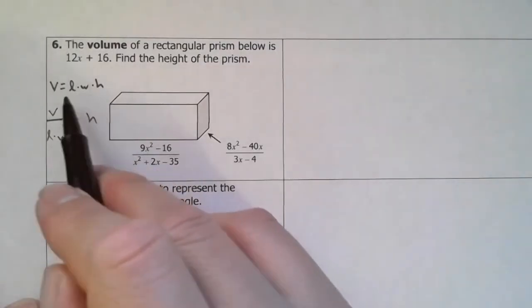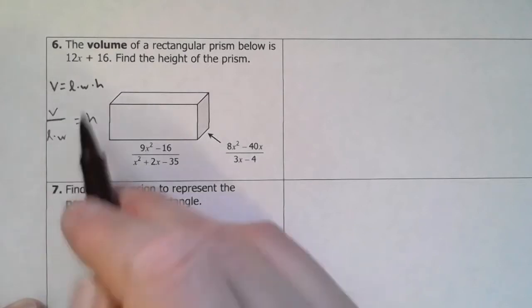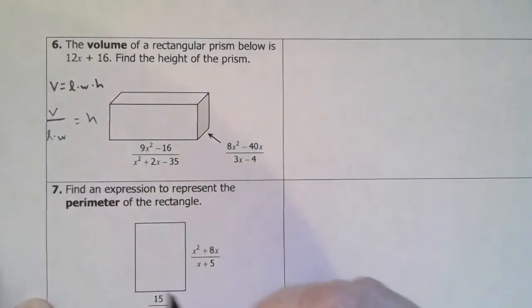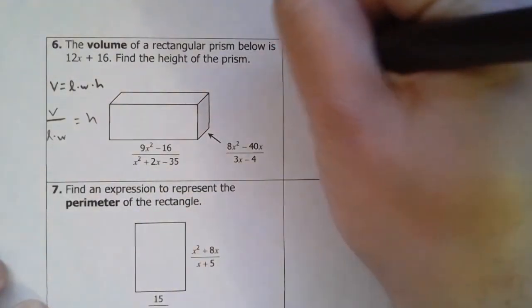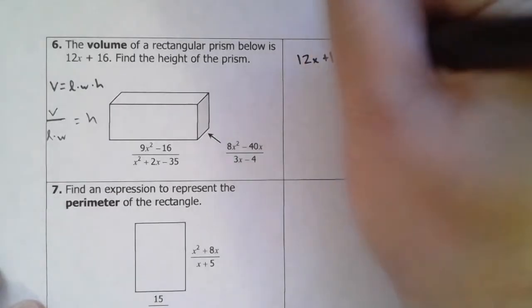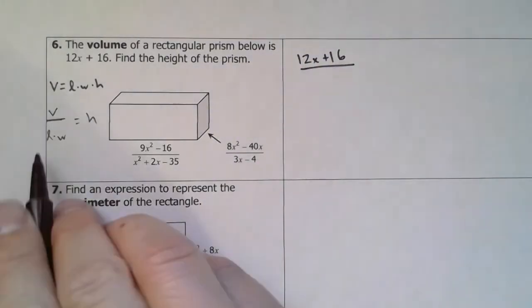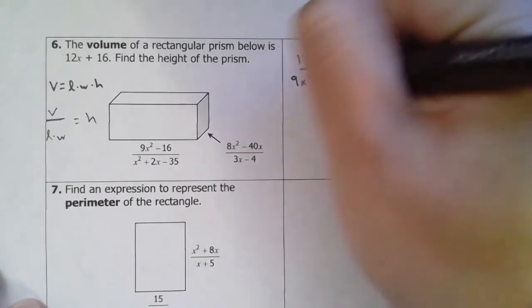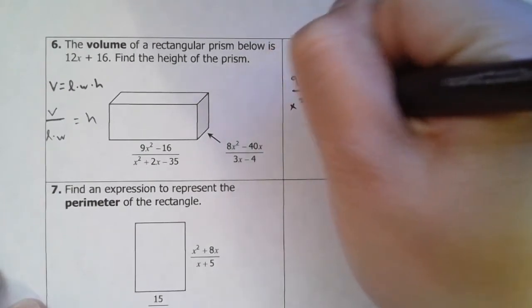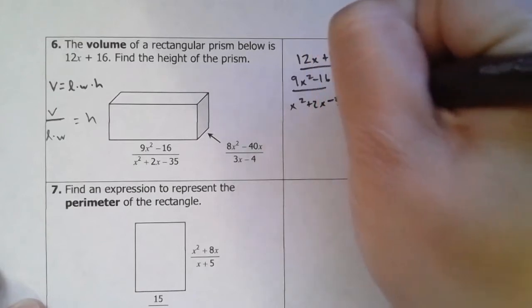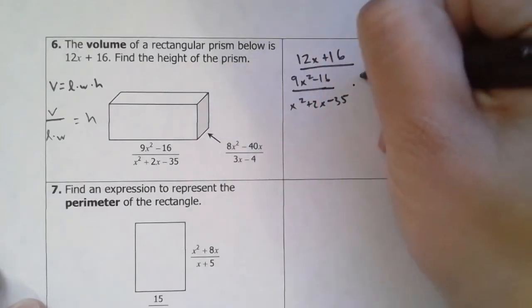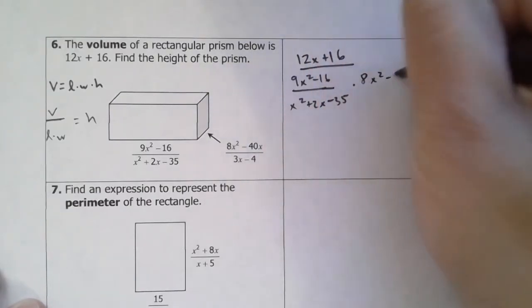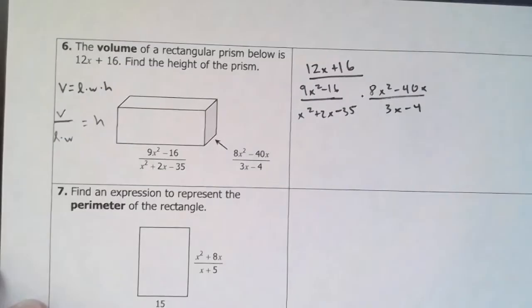I divide by length times width, and it gives me this expression here. So the volume is 12x plus 16 over length times width, these two guys here, 9x squared minus 16 over x squared plus 2x minus 35 times 8x squared minus 40x over 3x minus 4.